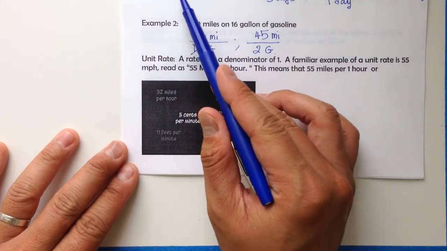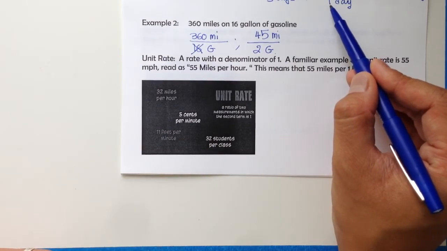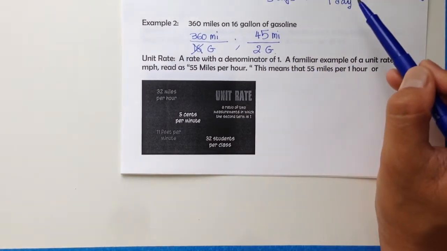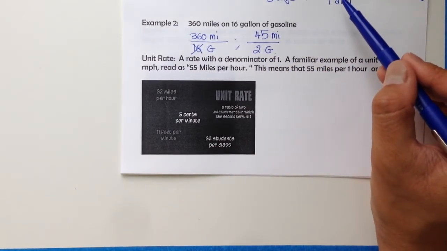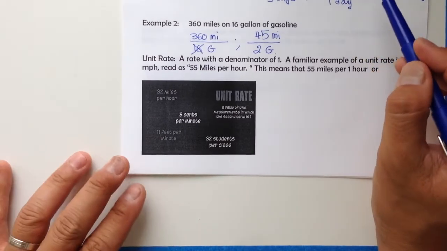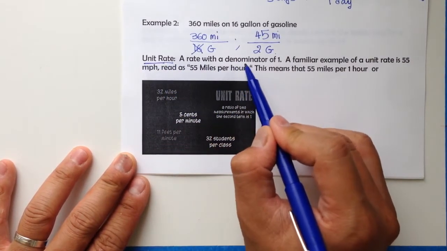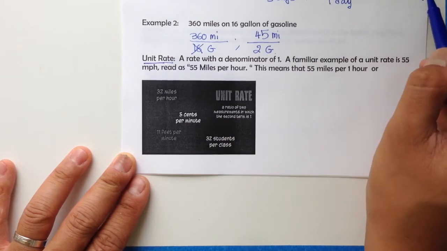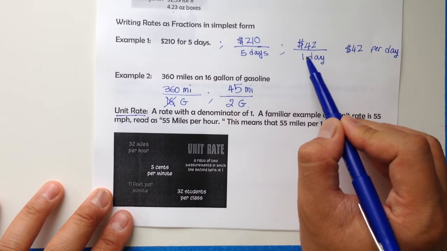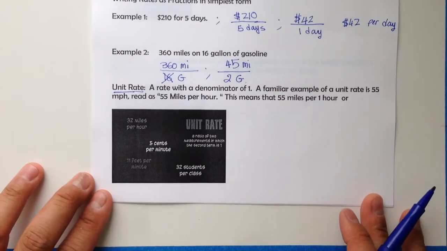Now, in example 1, we notice that the denominator contains the number 1. In example 2, the denominator contains the number 2. If your rate can be reduced where the denominator contains 1 unit, then we call that a unit rate. A unit rate is a rate with a denominator of 1. So this right here has a denominator of 1. This value right here would be a unit rate.